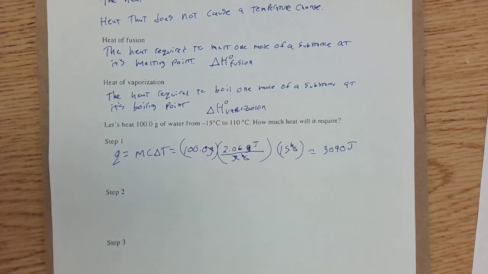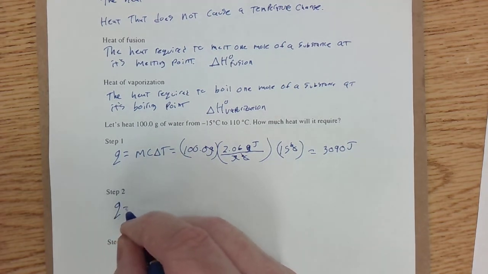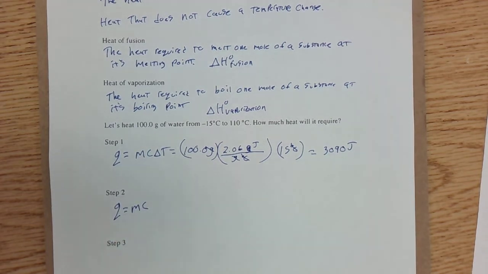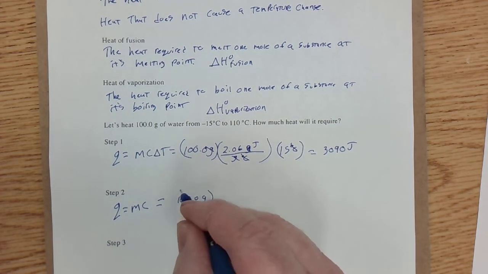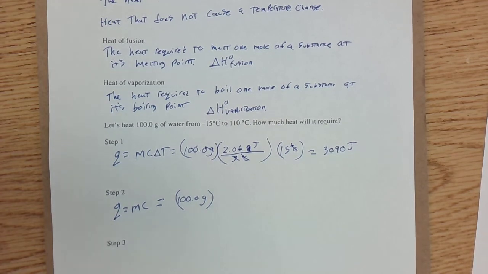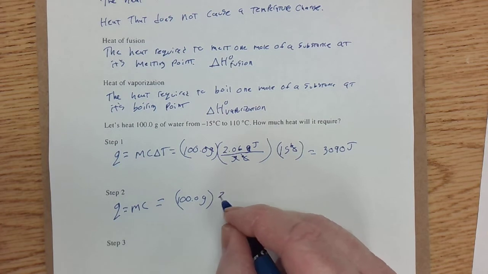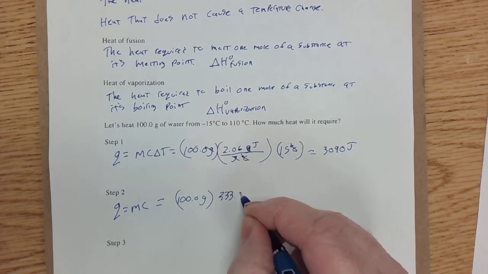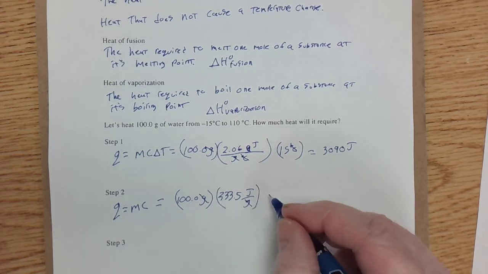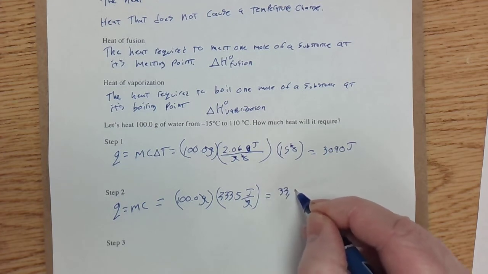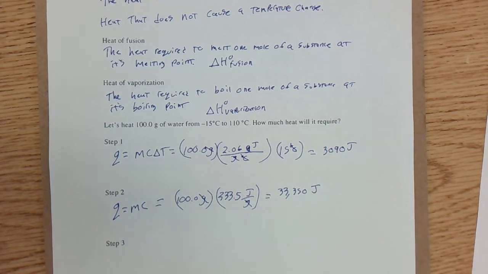Okay? Now, how about for melting? That's what's going to happen to the solid next. Basically just say Q equals mc. We leave off the delta T, because delta T is actually 0. And I have 100.0 grams. Now I'm just going to go and look up what the heat of fusion is for water, and it's 333.5 joules per gram. The grams cancel, and this takes 33,350 joules, which is quite a bit more than heating it up those 15 degrees. It's substantially a lot more.